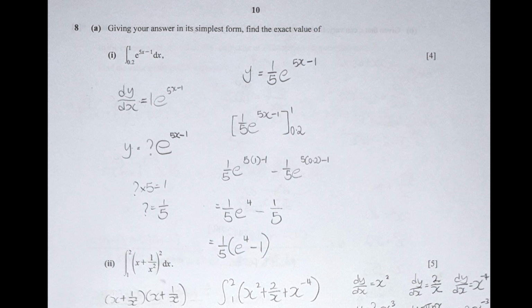Okay, so 5x minus 1, you're required to differentiate it, then you get 5. So unknown times 5 equals 1. Your unknown will actually be 1 over 5. So with this 1 over 5, now we know that y equals 1 over 5 e to the power of 5x minus 1.